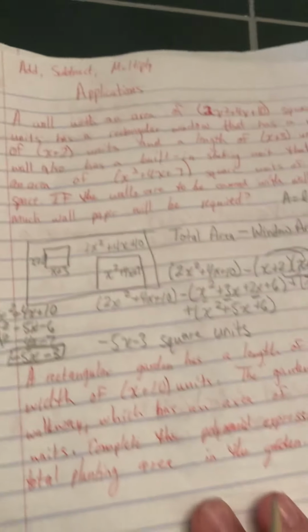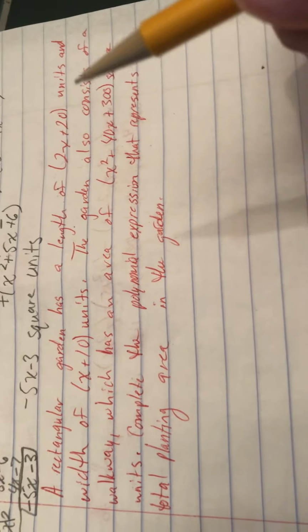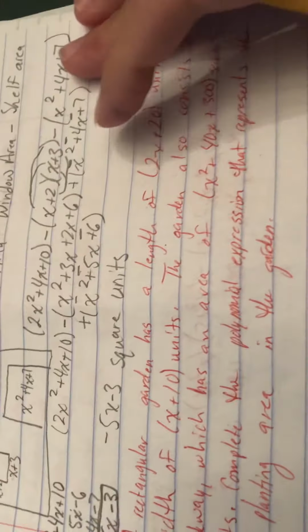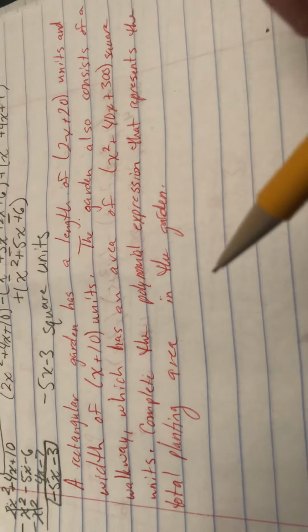Okay. This next one is similar. A rectangular garden has a length of 2x plus 20 units and a width of x plus 10 units. The garden also consists of a walkway, which has an area of x squared plus 40x plus 300 square units. Complete a polynomial expression that represents the total planting area in the garden.